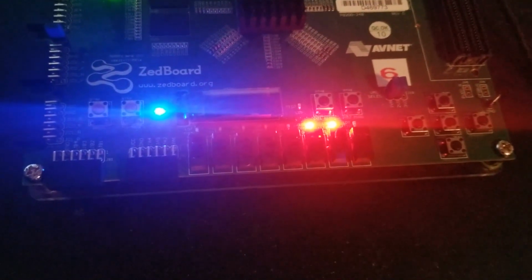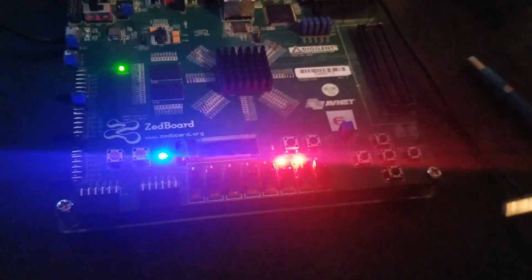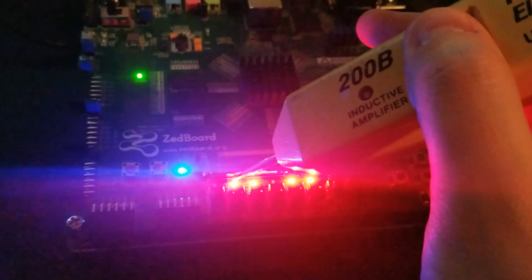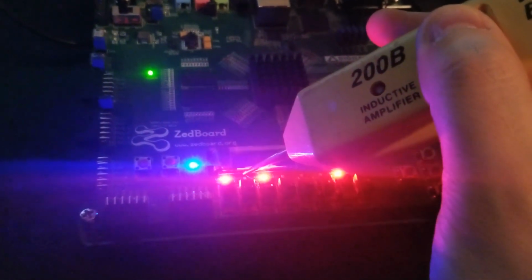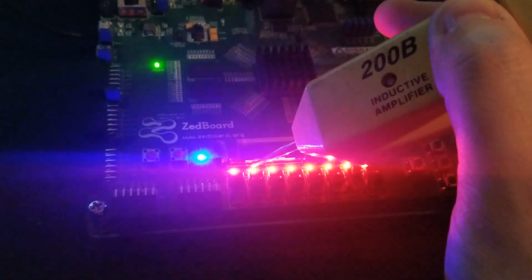And this one shows the sound CPU output that would be fed into a DAC. So I'll show you using this inductive amplifier working. So let me just start the game. Put this on here. You can hear the output of the DAC. We can hear the background music of the game. The resolution isn't very good since we're only probing one line, but it can be used for testing.